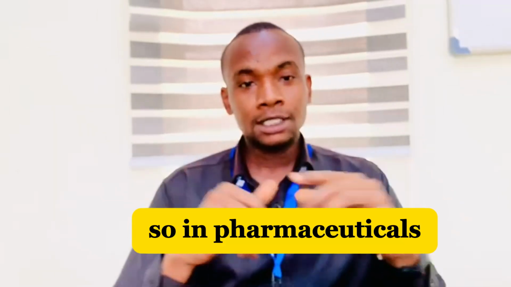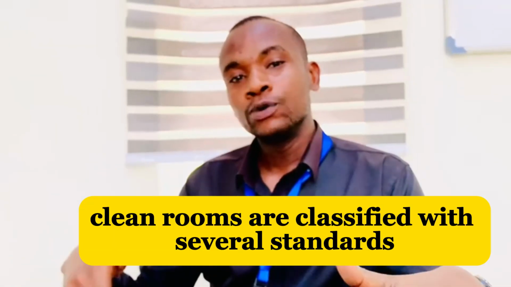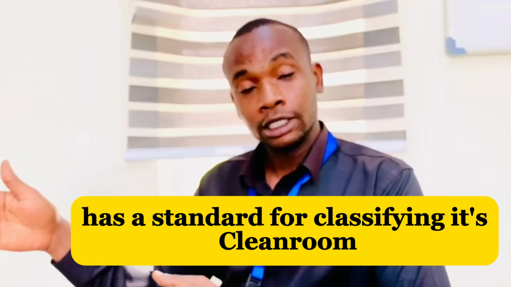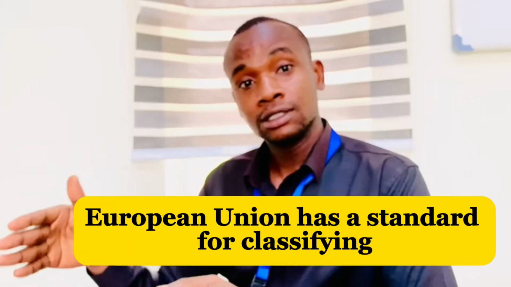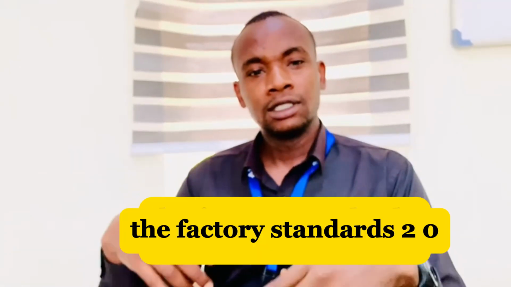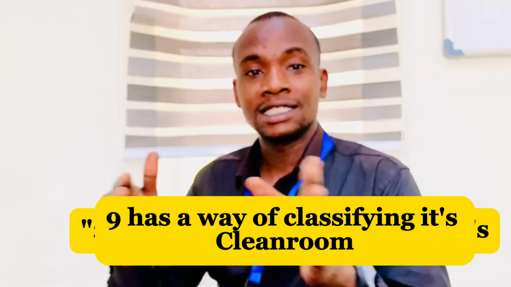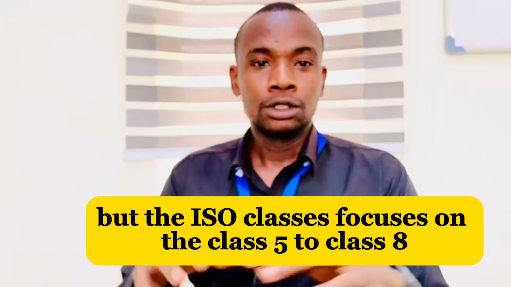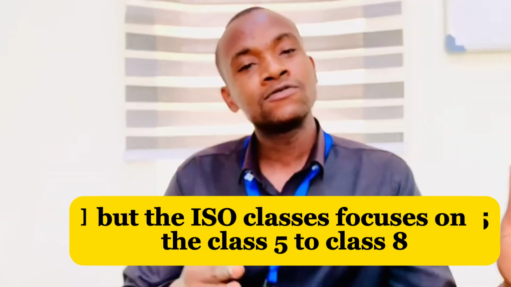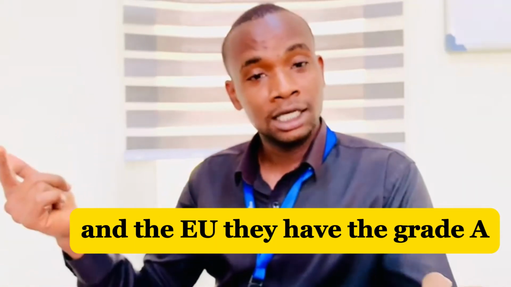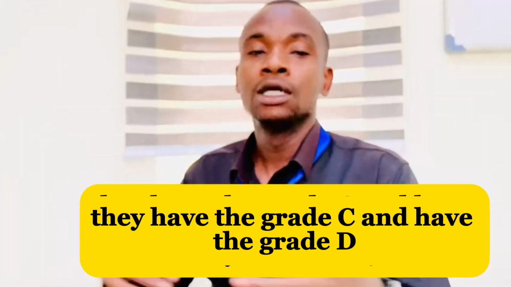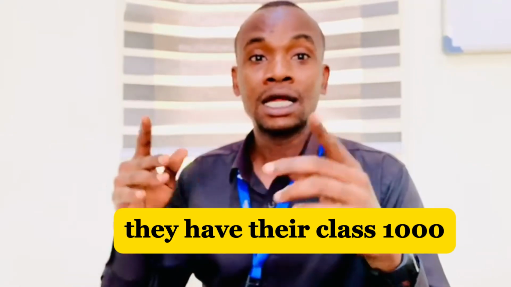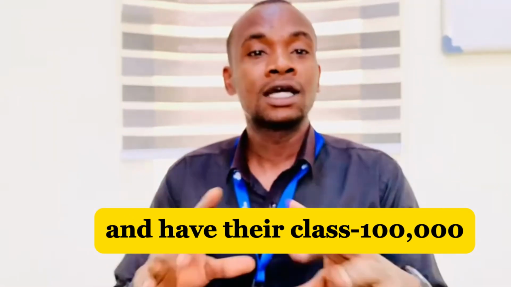In pharmaceuticals, clean rooms are classified with several standards. For example, ISO has a standard for classifying each clean room. The European Union has a standard for classifying its clean rooms, and the FS 209, the Federal Standard 209, has a way of classifying its clean rooms. For the ISO, they have class 1 to 9, but the ISO classes focus on class 5 to class 8. And the EU has grade A, grade B, grade C, and grade D. While the FS 209 standard has class 100, class 1000, class 10,000, and class 100,000.